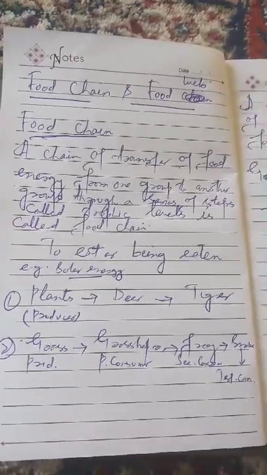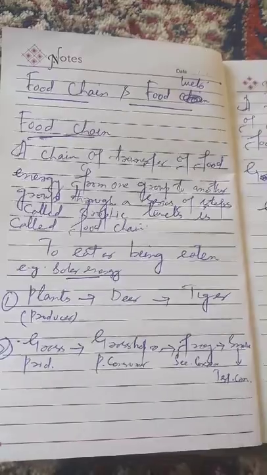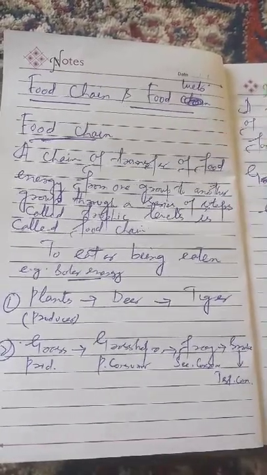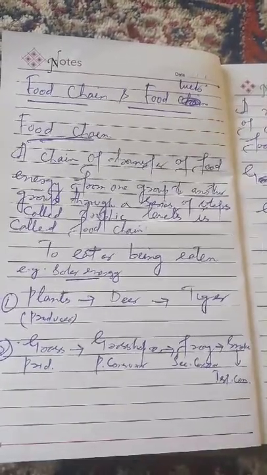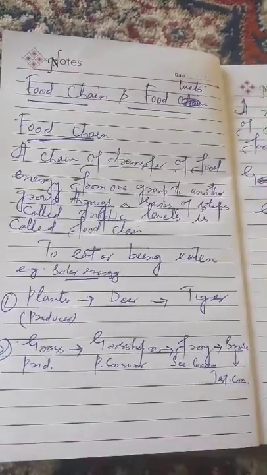Students, so today's topic is food chain and food web. First of all, you see what the basic definitions of food chain and food web are. We'll try to explain them with different examples and briefly discuss the difference between the two.